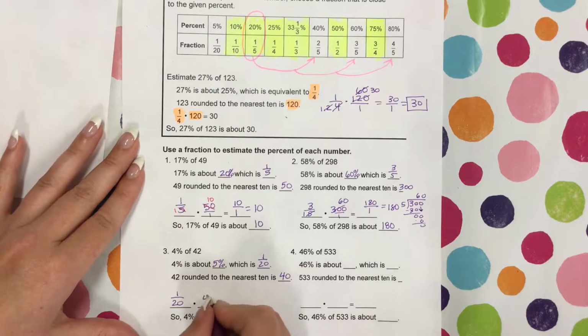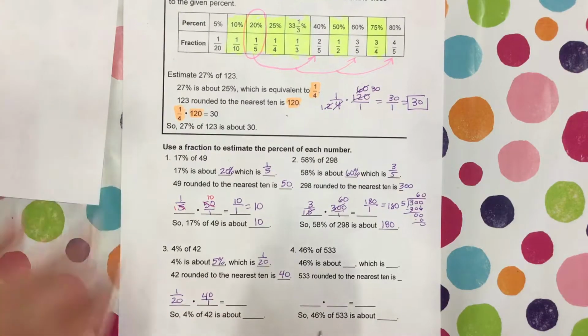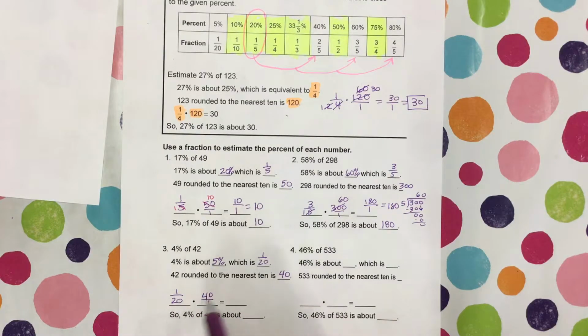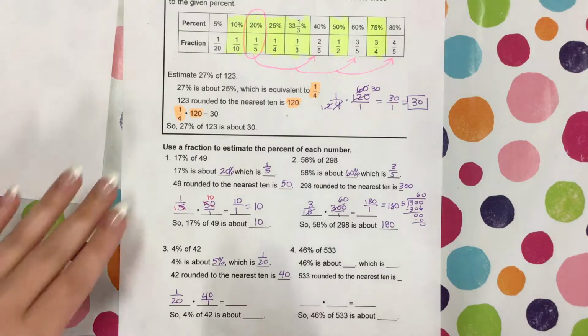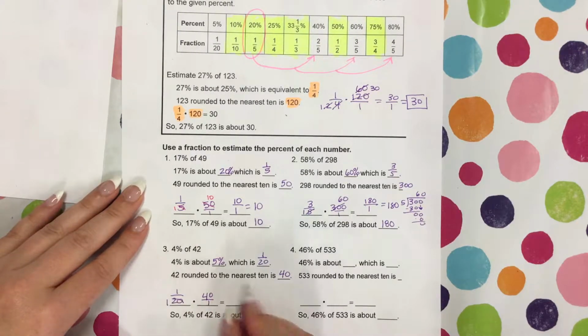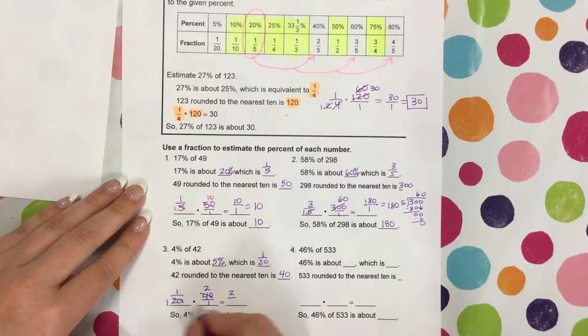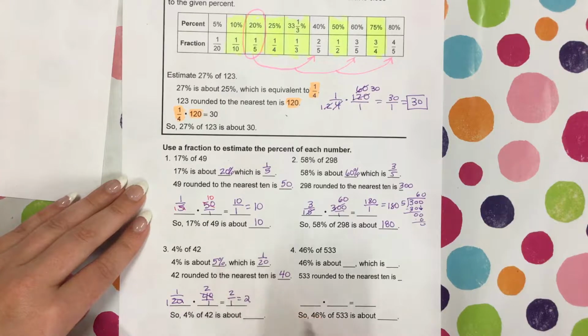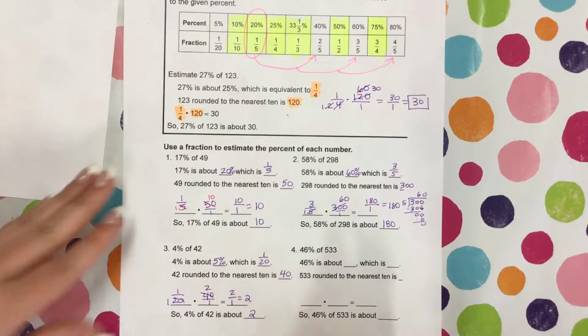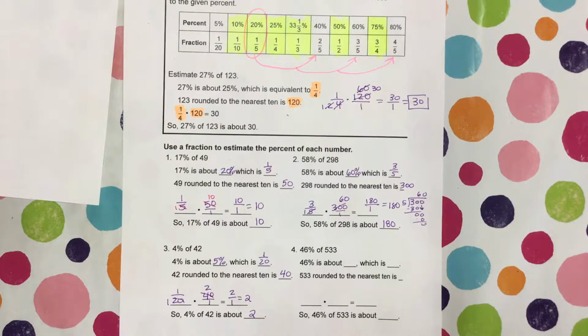1/20 times 40. I'm going to make it 40 over 1. And then, I'm multiplying fractions, so I'm going to look to cross cancel first. Is there a common factor between 20 and 40? Yeah, 20. 20 goes into 20 one time, and 20 goes into 40 two times. Then I multiply across. I get 1 times 2, which is 2. 1 times 1, which is 1. So the answer is 2. So 4% of 42 is about 2. So that's a pretty good estimate.